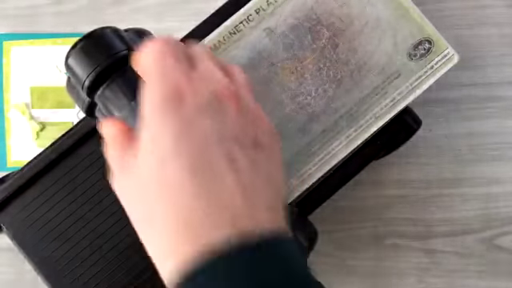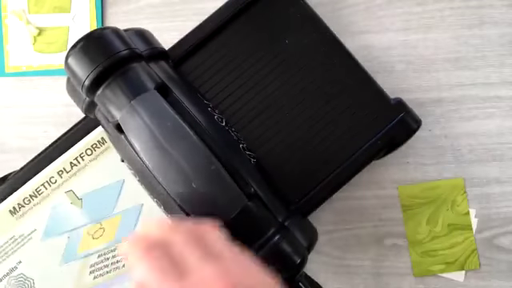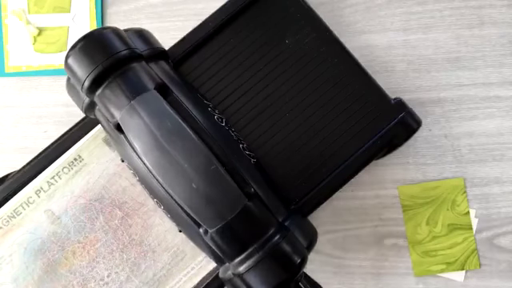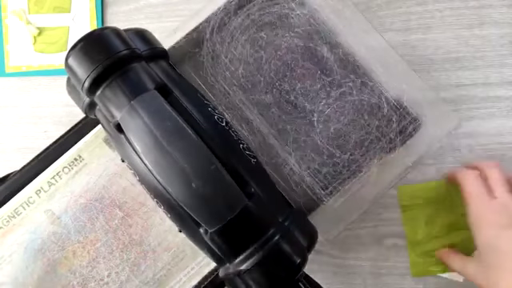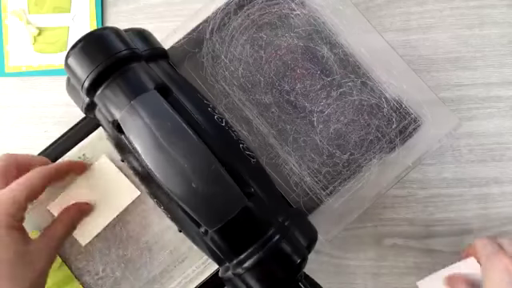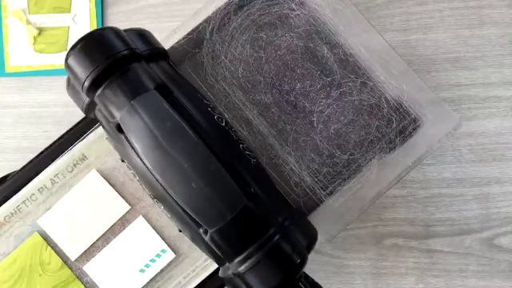Okay. And we need to die cut all of these pieces. So I've got my magnetic platform and I forgot my second cutting plate. Just give me a second. I thought I had everything there, but I didn't. So let's cut this piece, and this piece. Let's see if we can cut them all at the same time.